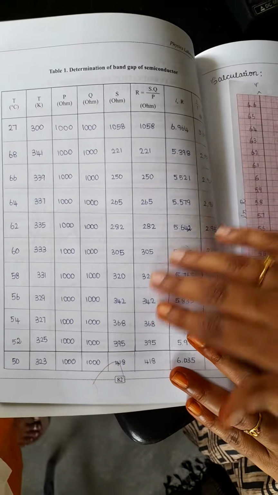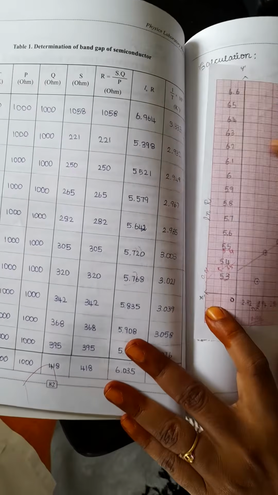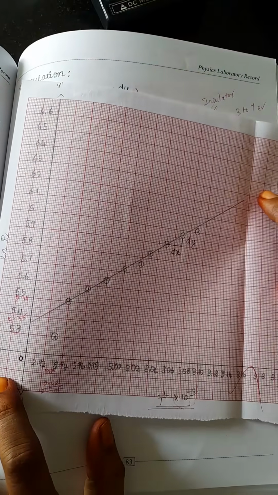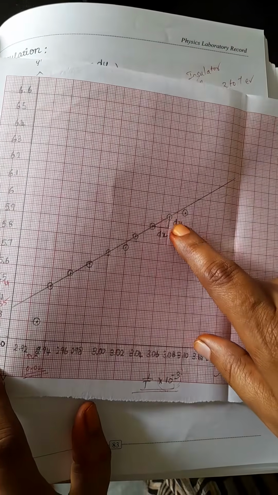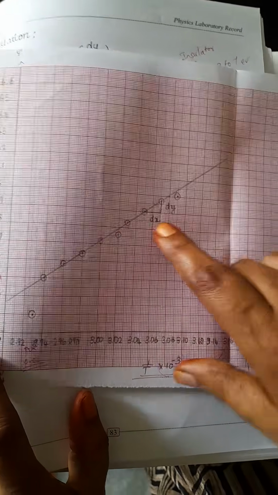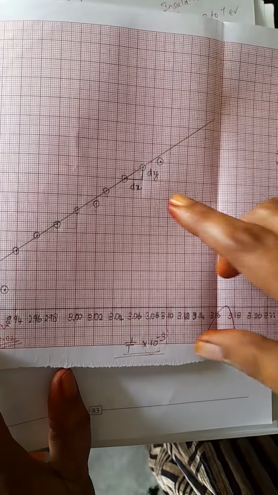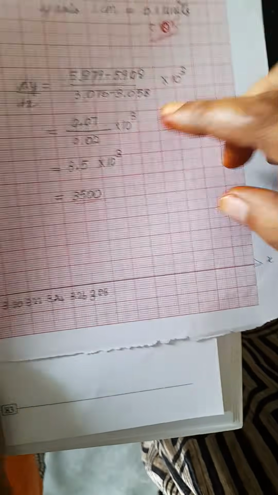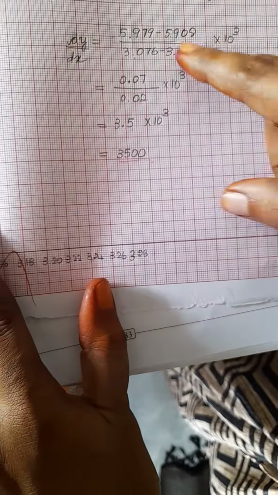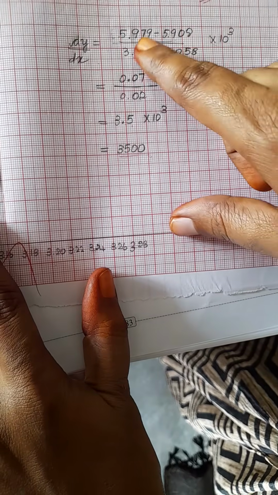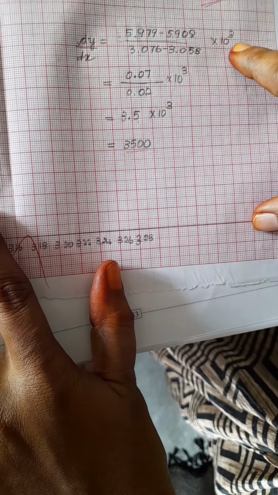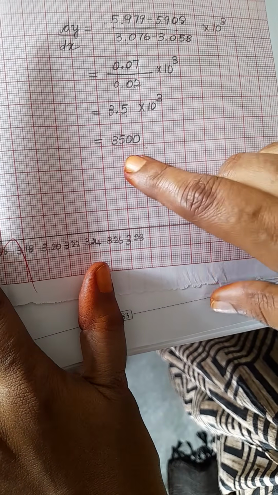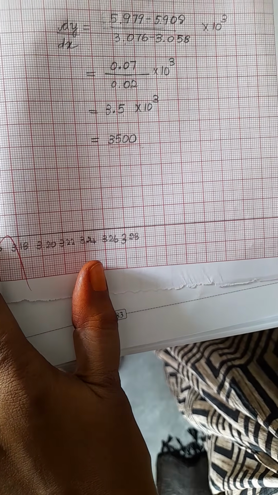By using these values of ln R and 1 by T, we plot a graph between ln R and 1 by T. We will get a straight line like this. From that straight line, we can draw a slope, not point to point, wherever we can draw a slope. When we draw the slope, dy by dx, I have taken 5.908 into 10 to the power 3 because of 1 by T into 10 to the power minus 3. We will get a slope value of 3500.